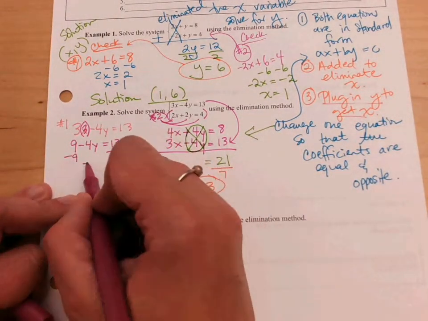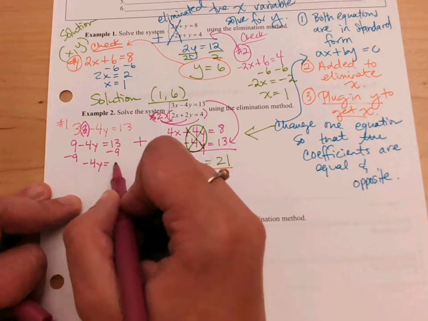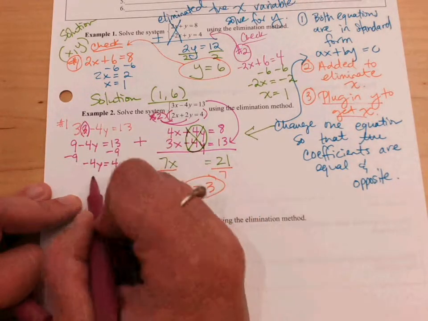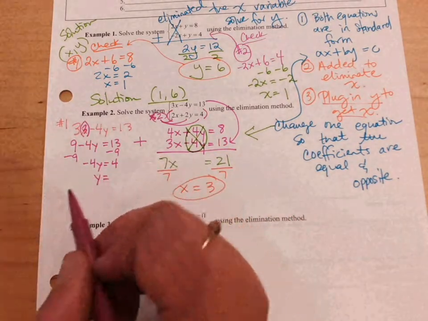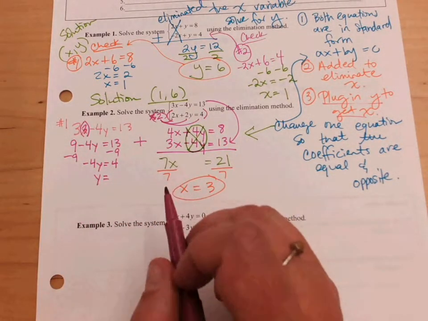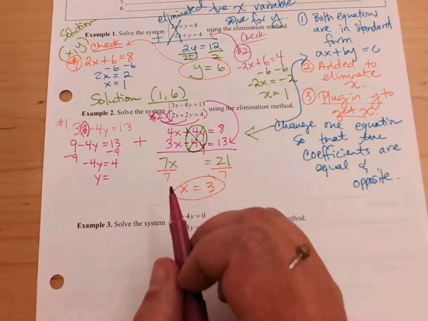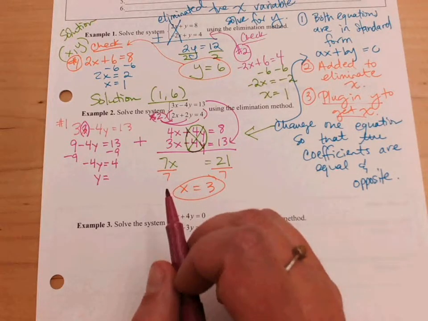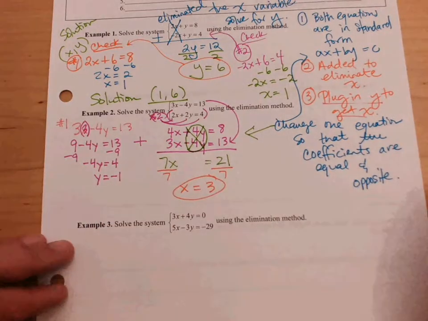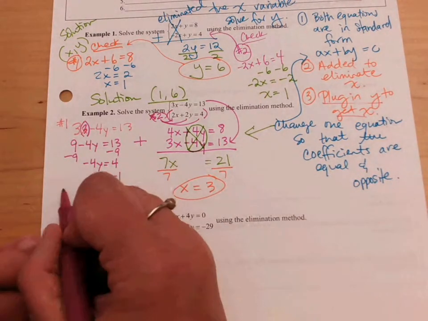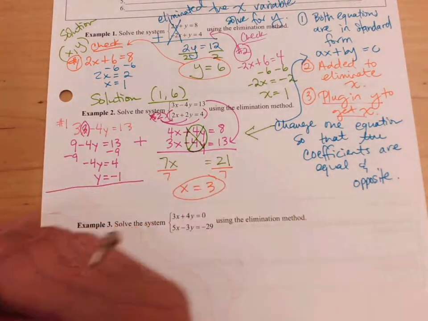Yeah. Equals 4, right? What's y equal to? What number times negative 4 gives you positive 4? Negative 1. So that's check number 1.